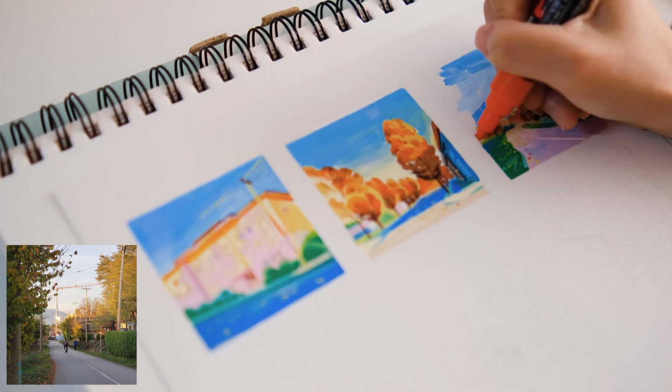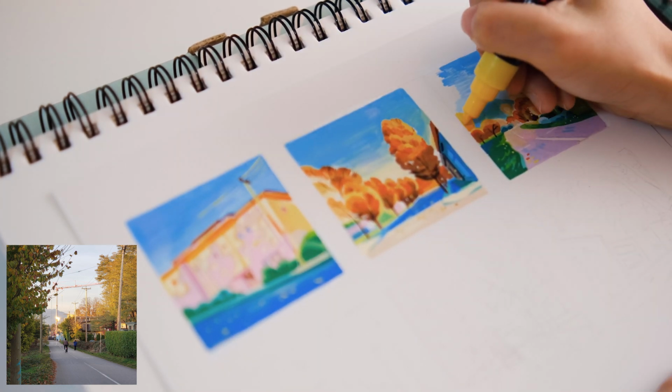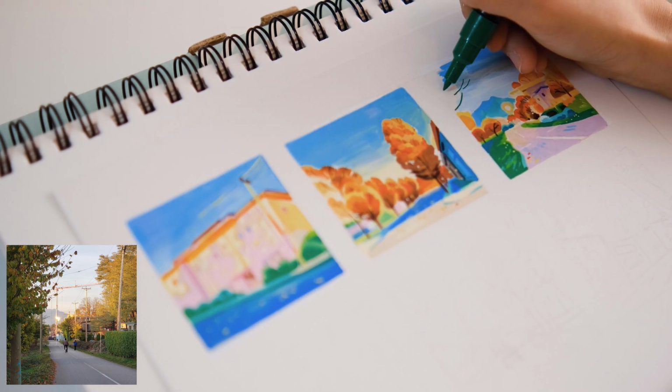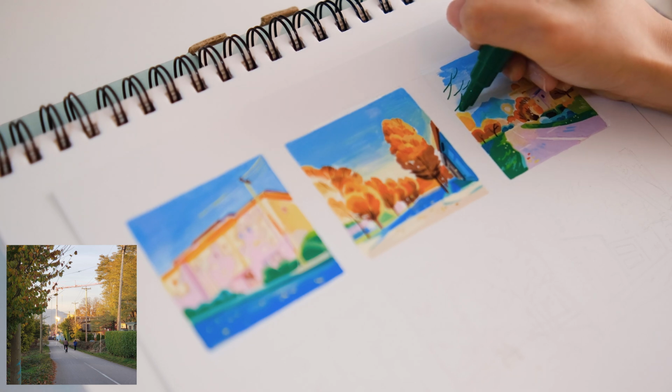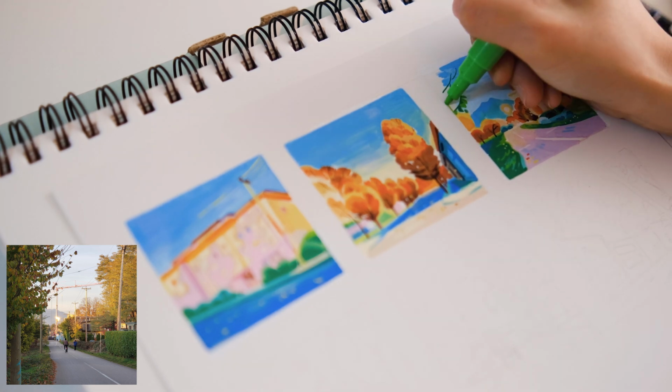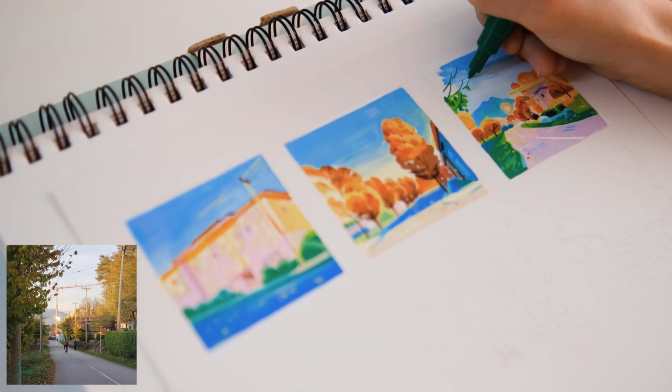Filling in some shapes and gaps that I forgot before I move on to the foreground tree on the left side. Because this is the topmost layer, there's a lot of things underneath it, for example the sky and possibly a tree behind it. I'm leaving it last. This way I can clearly define the shapes and the edges won't be blurry.